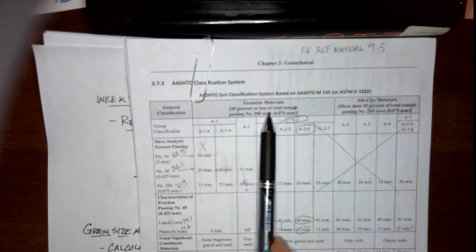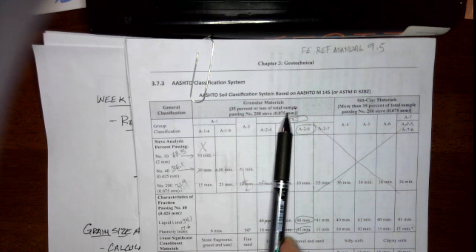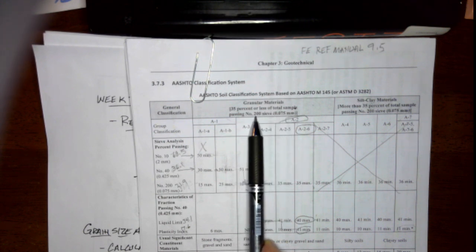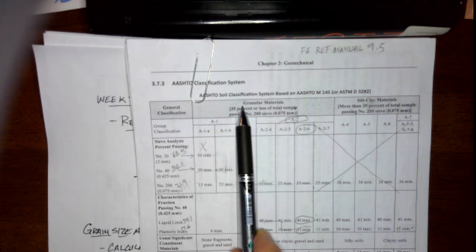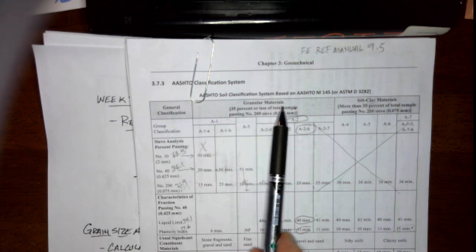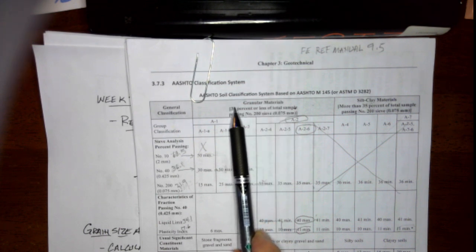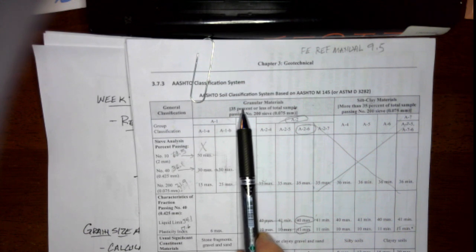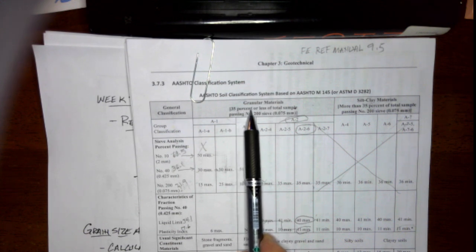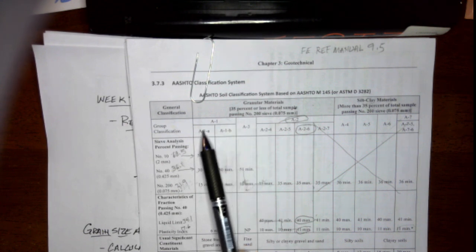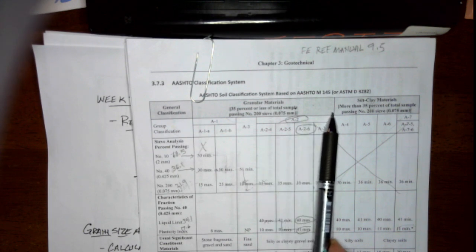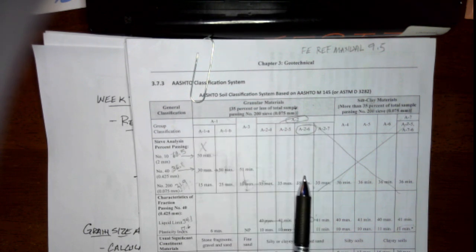35% or less of total soil sample passing the number 200 sieve classifies it as a granular material. If you have more than 35% passing the number 200 sieve, you have a fine grained soil. So you don't have to even mess with this section right here because it's not going to apply.